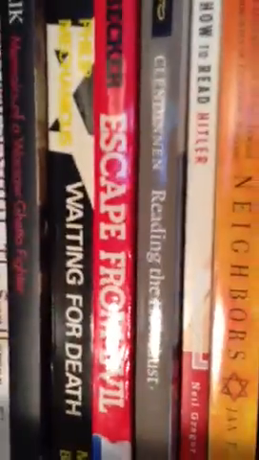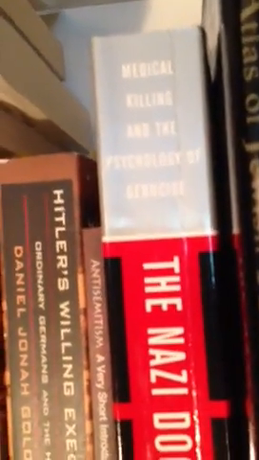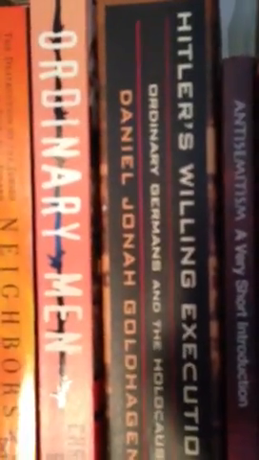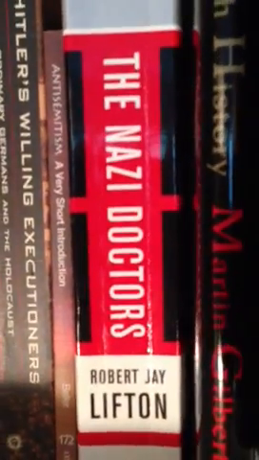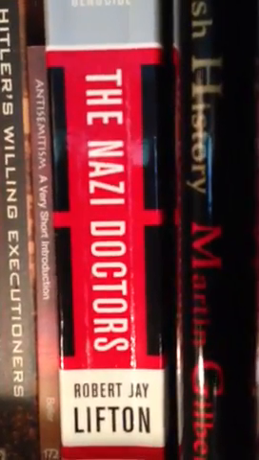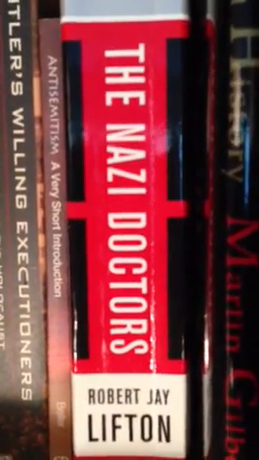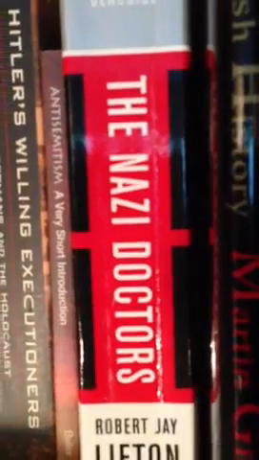Becker's Escape from Evil, which is an overview of the concept and idea of evil. Right there I have Browning's Ordinary Men and Daniel Jonah Goldhagen's Hitler's Willing Executioners. Both address the same question but from different viewpoints, that what type of person or type of people ended up becoming genocidal killers. There's Robert J. Lifton's work, The Nazi Doctors, which is basically an amazing work as Dr. Lifton interviewed Nazi doctors many years after the Holocaust.